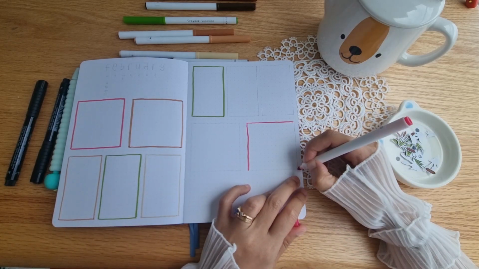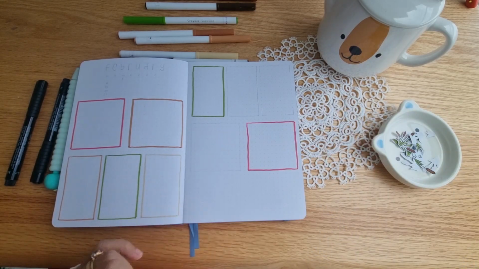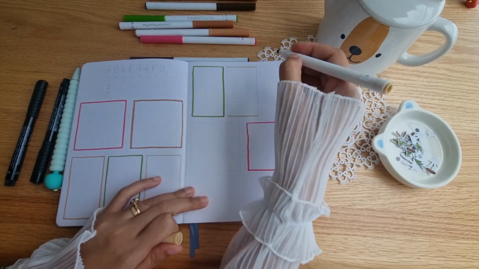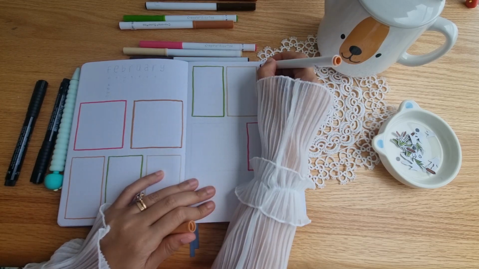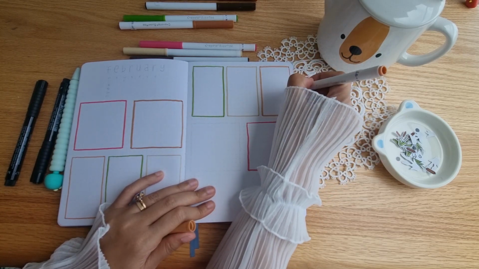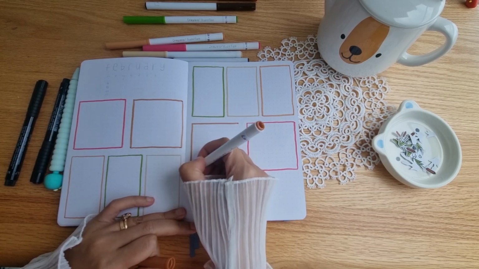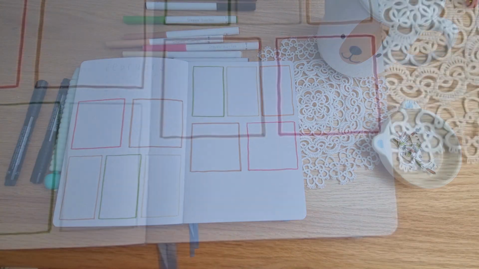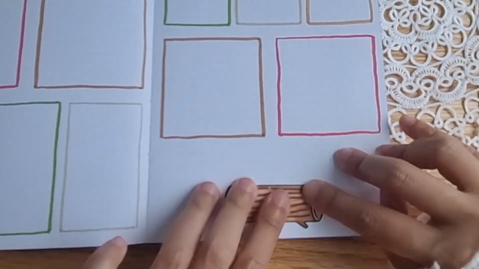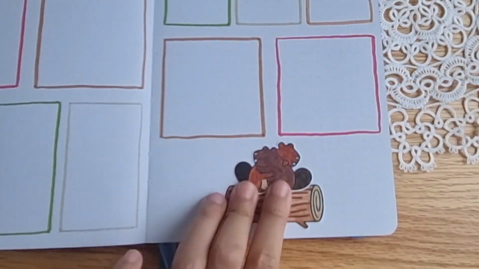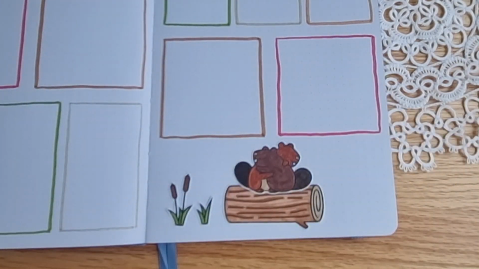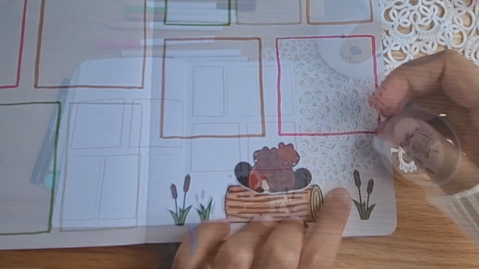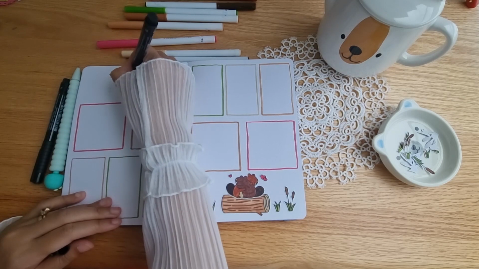I wanted to differentiate it a little more from the other spreads that are quite neat using rulers. So for this one, I free-handed these boxes, and I again alternate the different colors. I also really like the layout here, and particularly it allows me to have this space at the bottom to put the cute beaver. I like to leave some negative space to put a particular scene for that spread, because I really feel like that ties the spread together better.